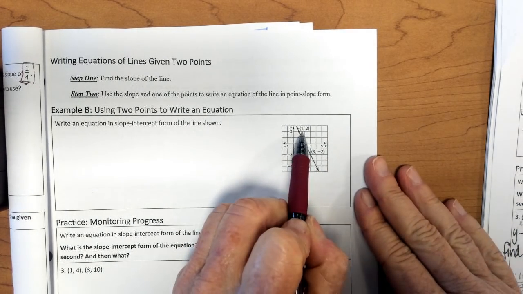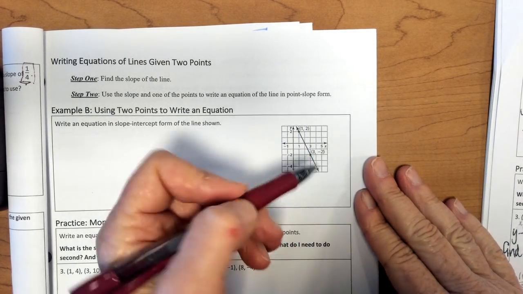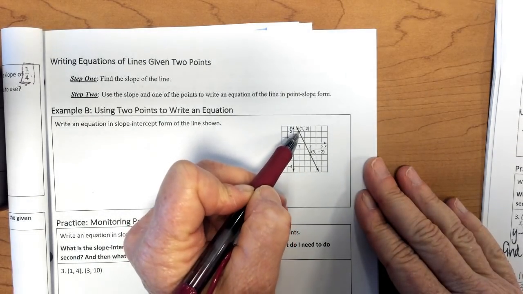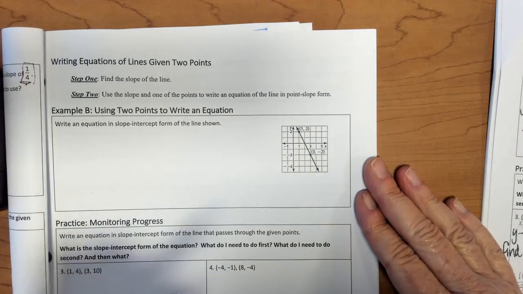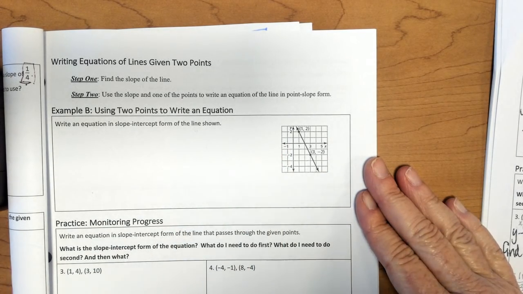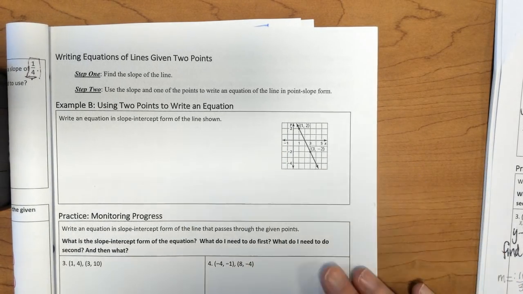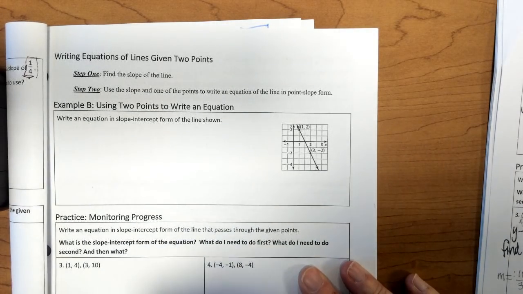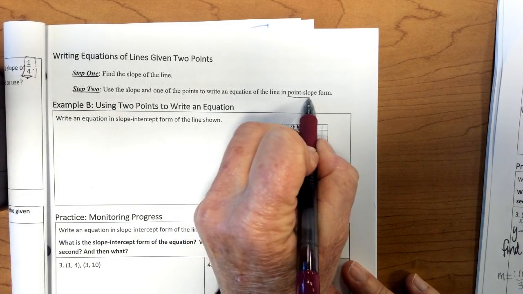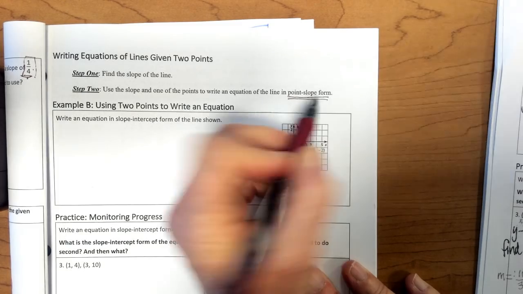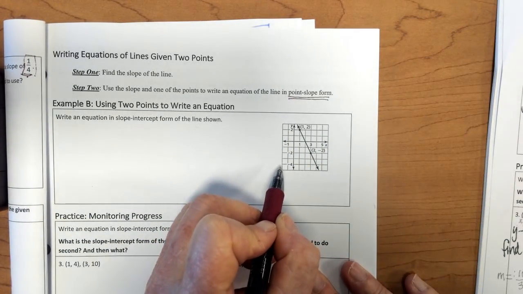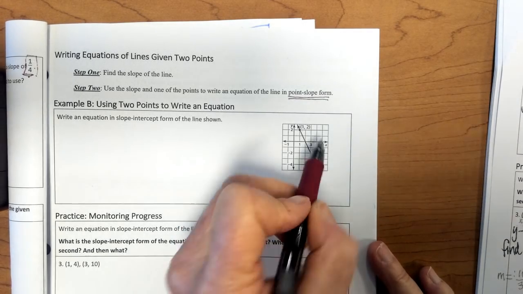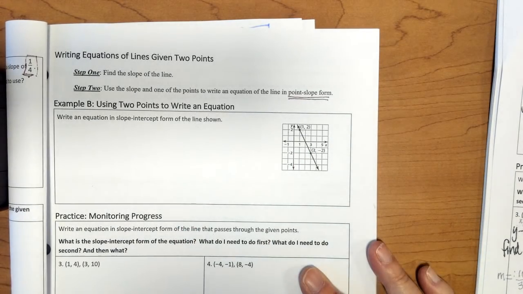Notice I don't have a y-intercept, and I cannot assume that if I just extend this line, I know what my y-intercept is going to be. I have to be very careful with that. So I'm going to utilize the point-slope form, because I can calculate the slope from my graph, and I can use one of these points from my graph.